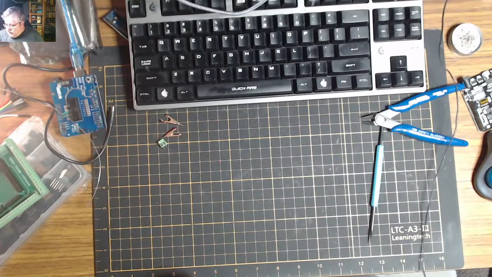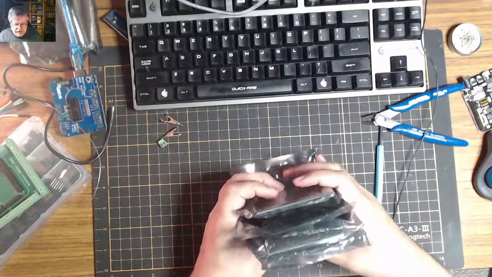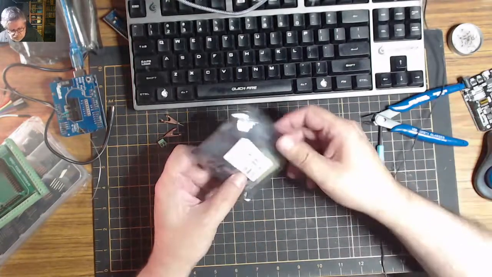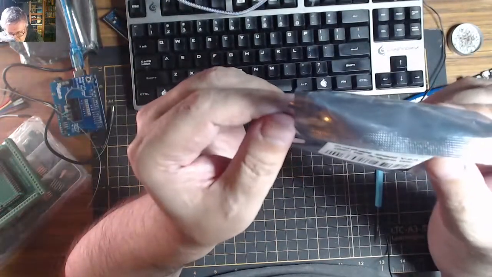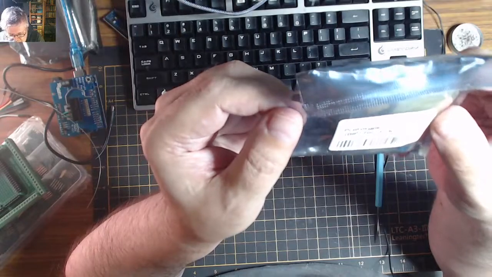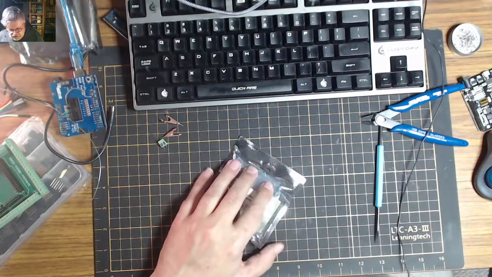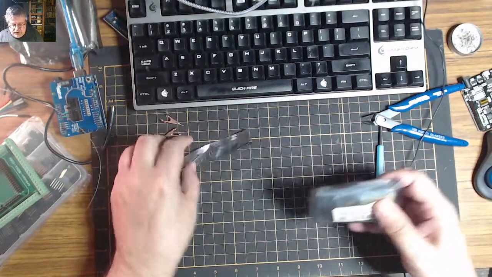Let's see. 1, 2, 3, 4 more I could build. Prototype shield V2 Uno. Oh, that's interesting. There are resistors and other stuff in here. I wonder what actually goes together in this one. Yes, and the mat is cut proof too.